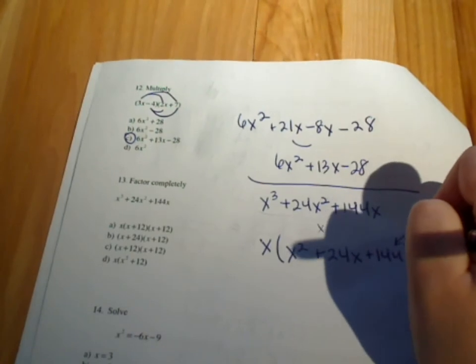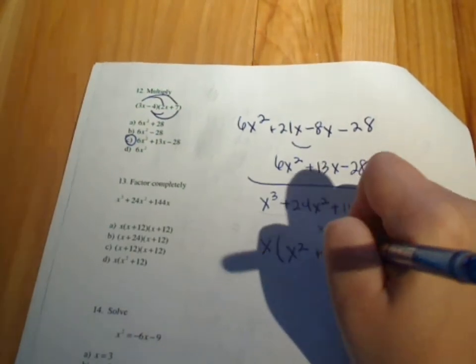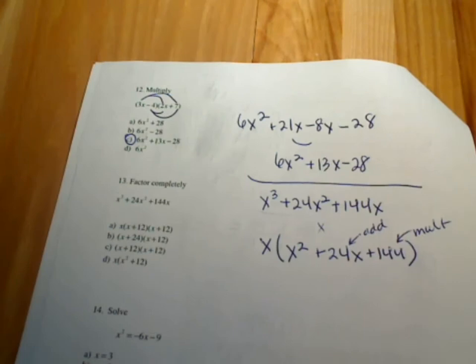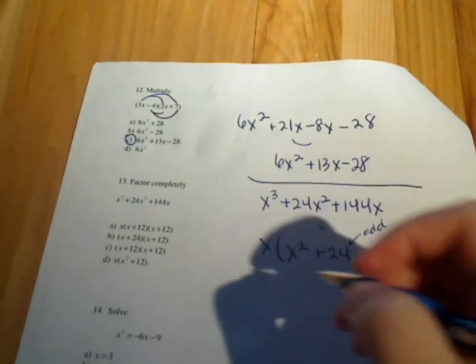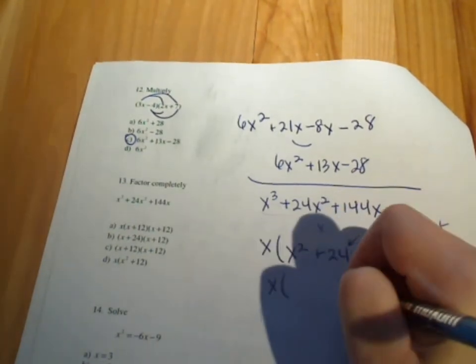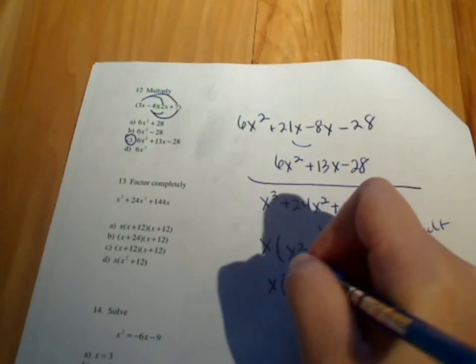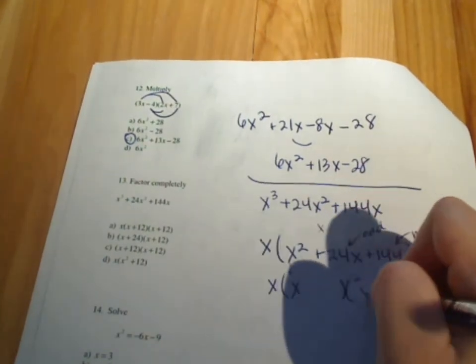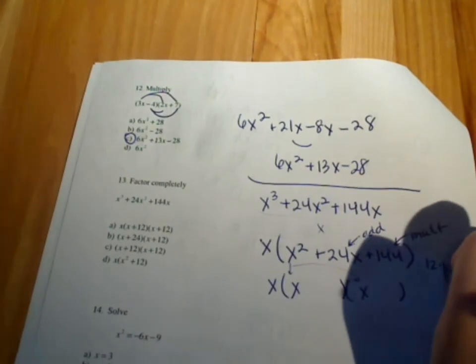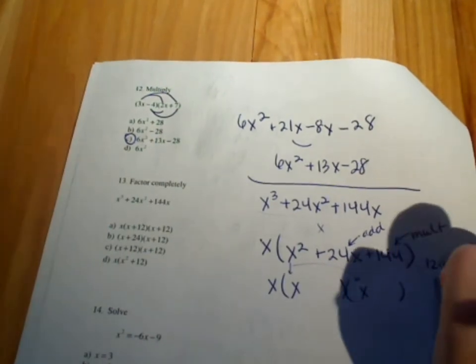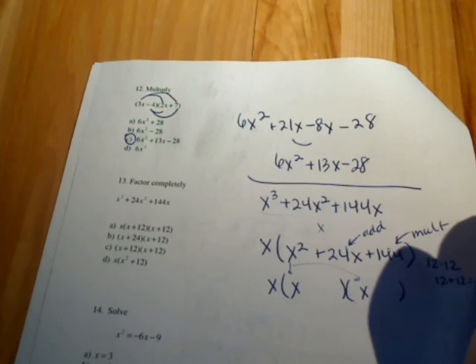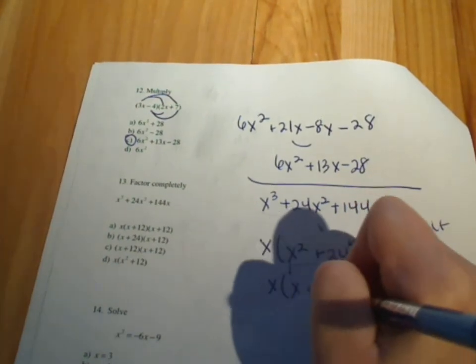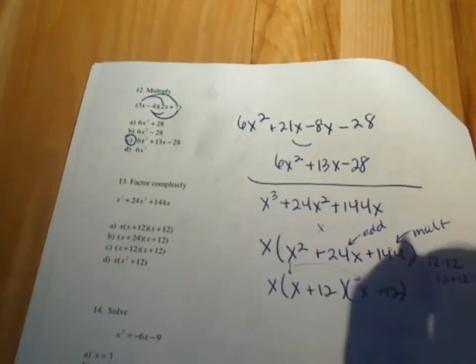Now next step is I want to multiply to 144. I want to find two numbers that multiply to 144 but add to 24. Okay, so I'm going to split up this x squared into x and x. 144 is 12 times 12. 12 plus 12 makes 24, so I know my numbers, plus 12 and plus 12.